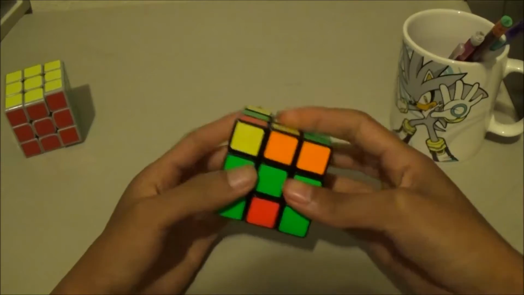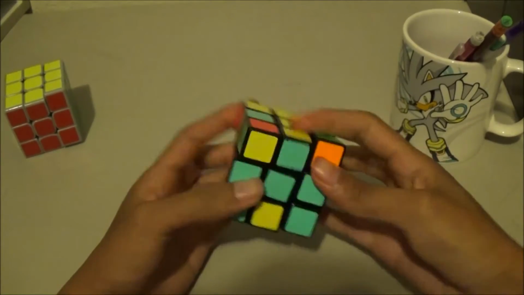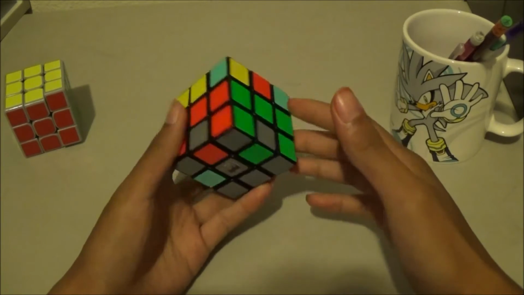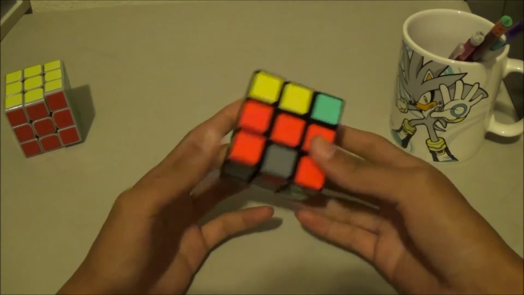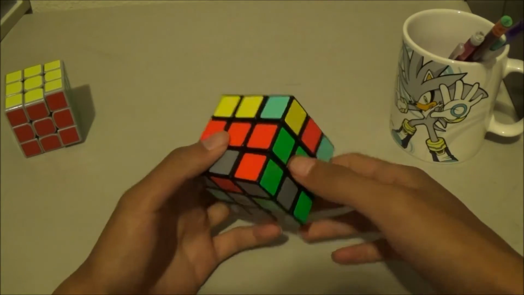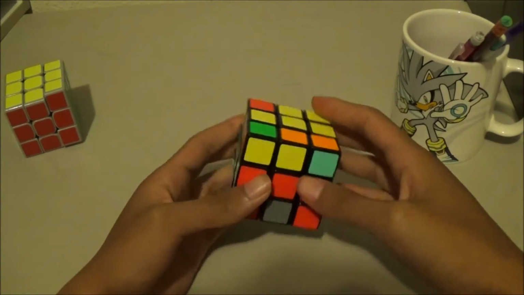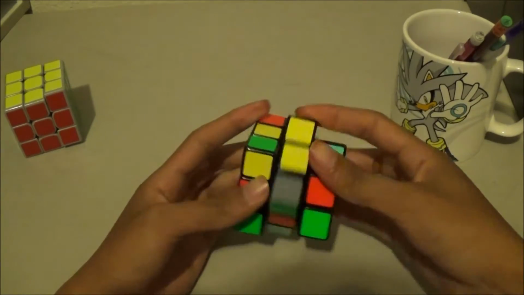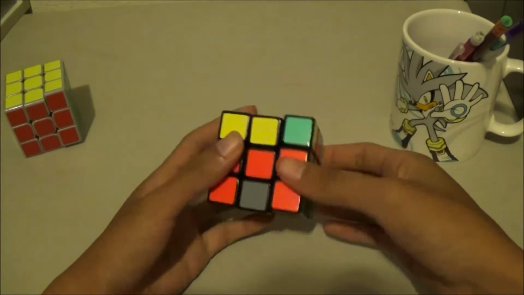And then the last case for the 3 flipped is when you have only 1. This is a suckish case in a way. Well, they're both suckish, but I would not do this because it will mess up the cross.